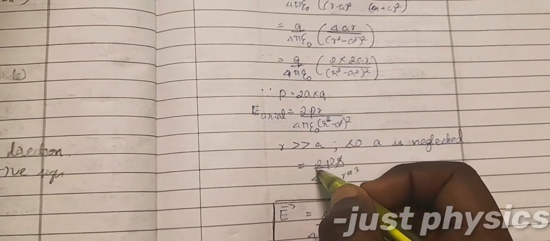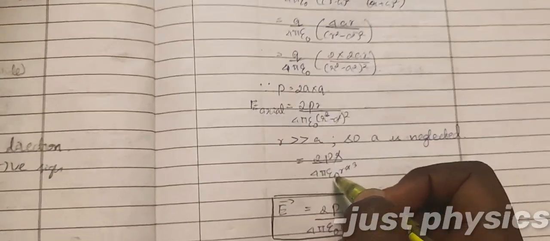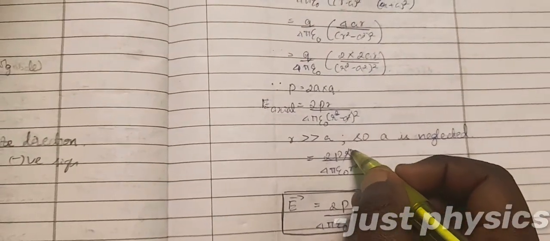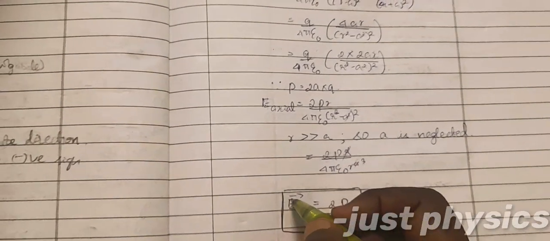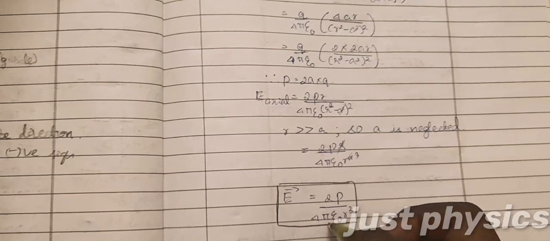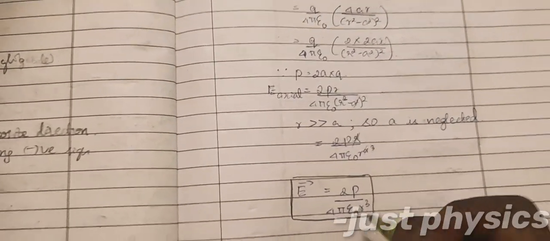This r will get cancelled: 2pr divided by 4 pi epsilon naught r to the power 4. So r cancels, leaving r cube. So E equals 2p by 4 pi epsilon naught r cube.